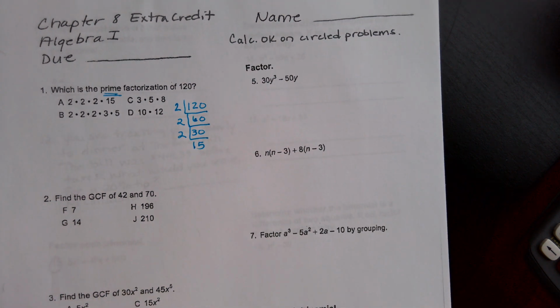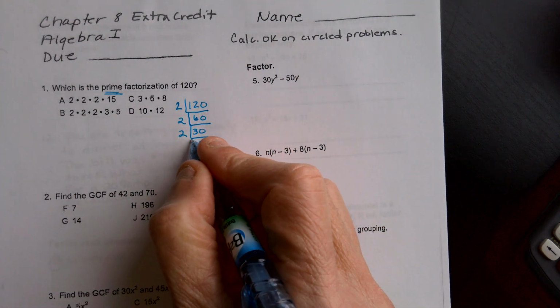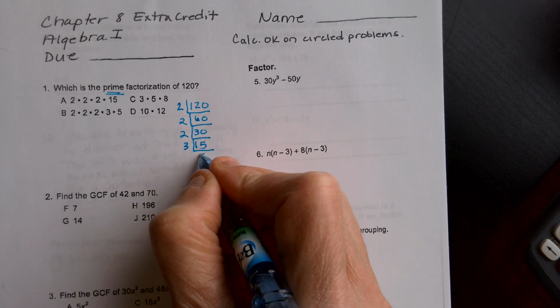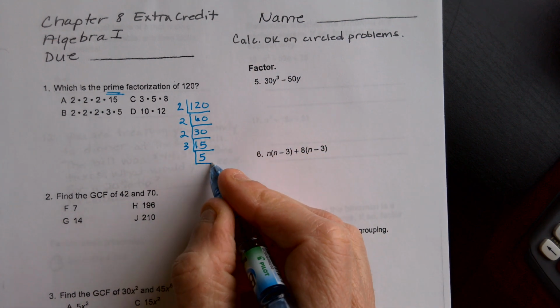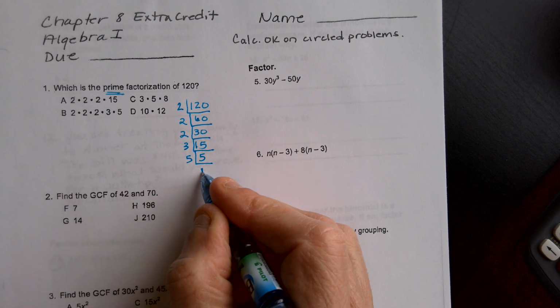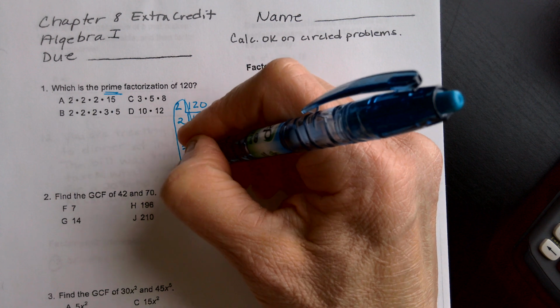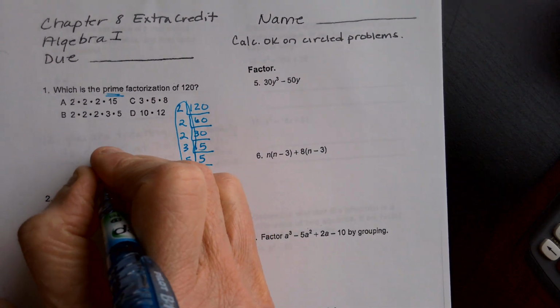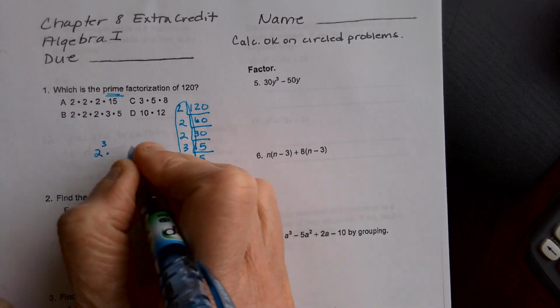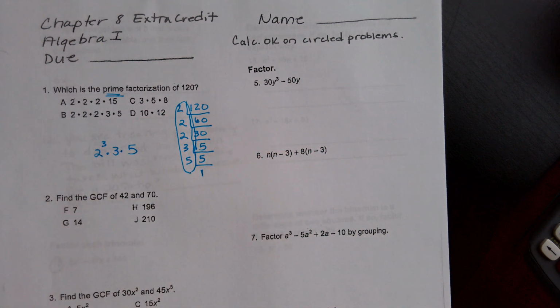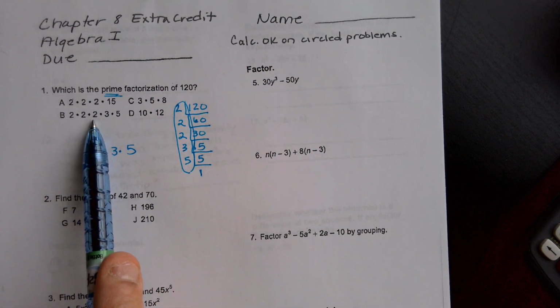Doesn't mean we're done, it's just not even. So when I look at 15, I'm like, oh, I could do either 3 or 5. And it doesn't matter because the order of this doesn't matter. You keep going until you end up with the 1 at the bottom. And everything right here is your answer. So 2 to the 3rd times 3 times 5. Do you see that anywhere in here? There it is.